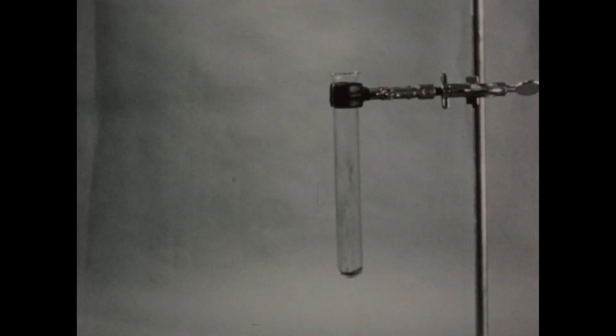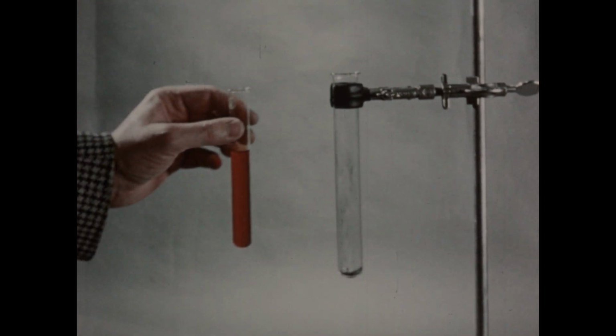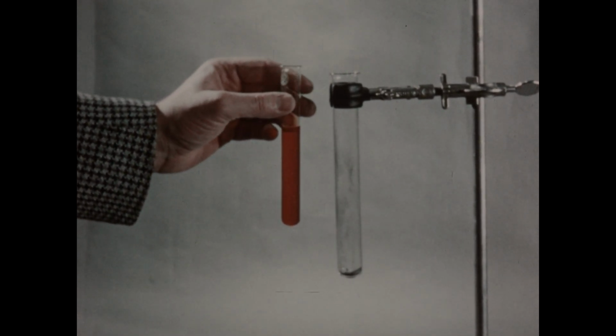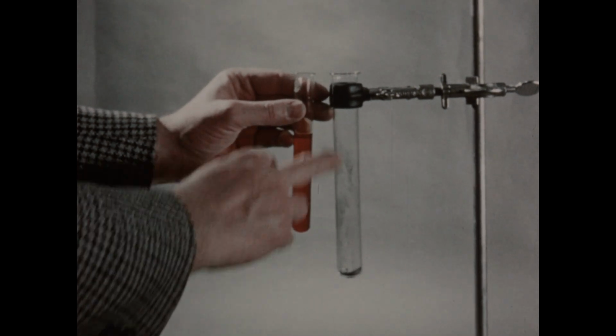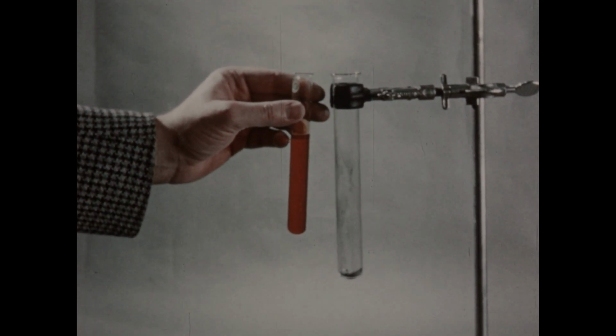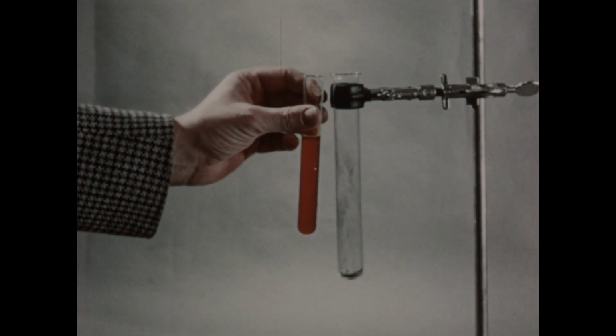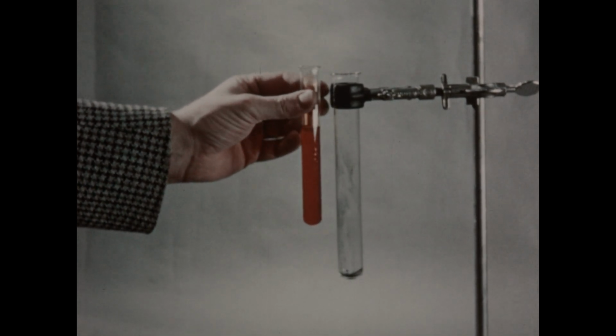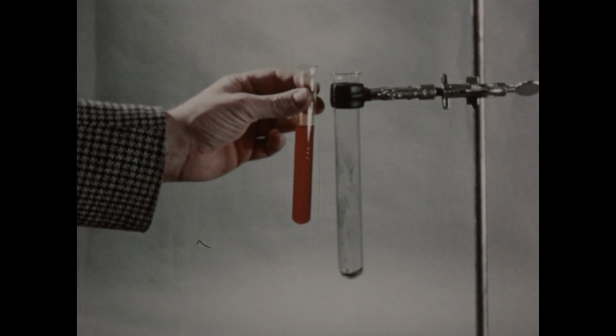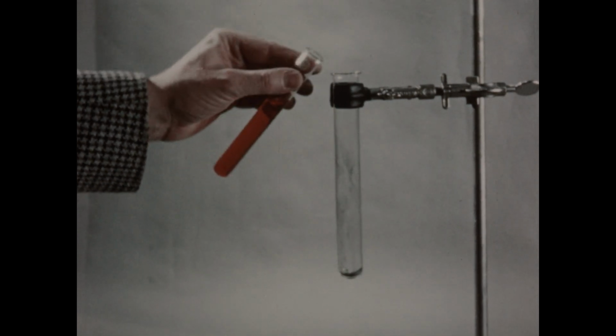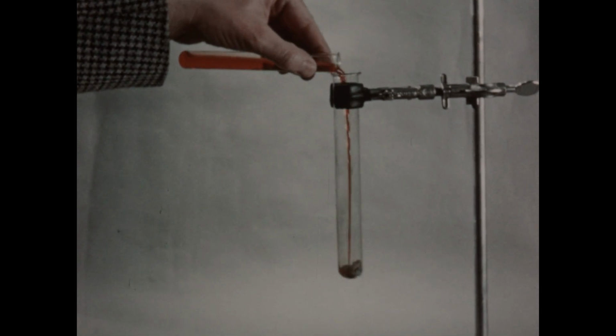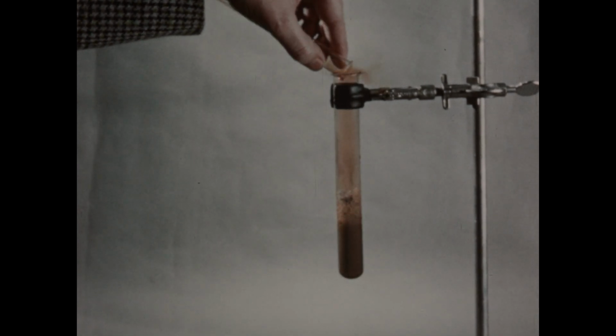We wish first to examine the reaction of bromine with an active metal, such as magnesium. In the large test tube, I've placed a quantity of finely divided magnesium. In the small test tube, we have some of the bromine water, which we just prepared. I'll now add the bromine water to the test tube containing the magnesium.